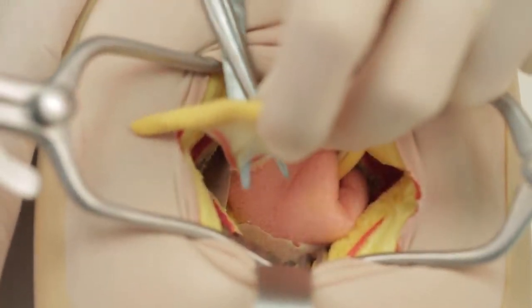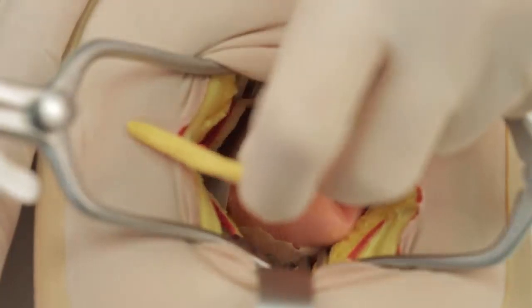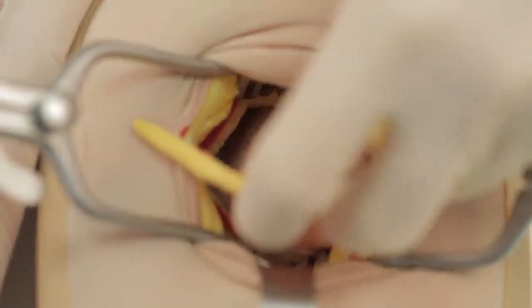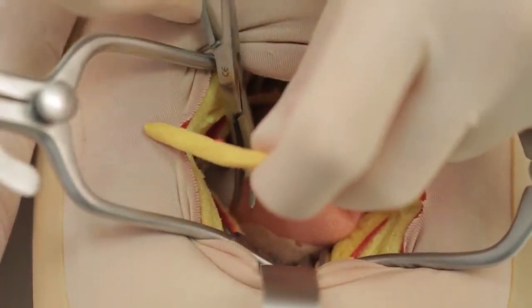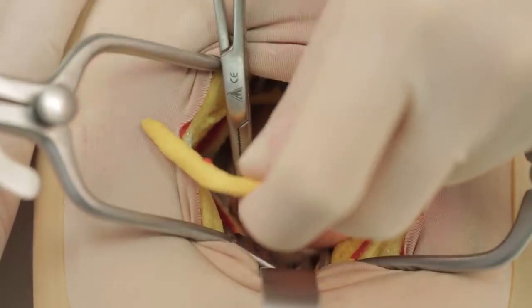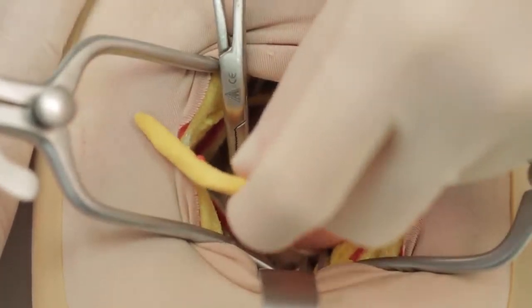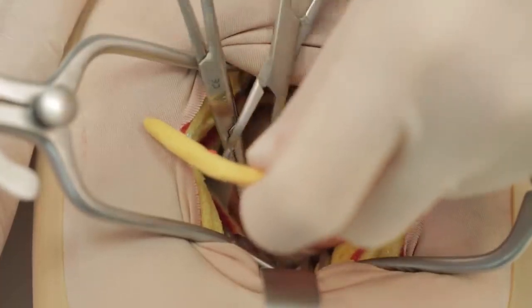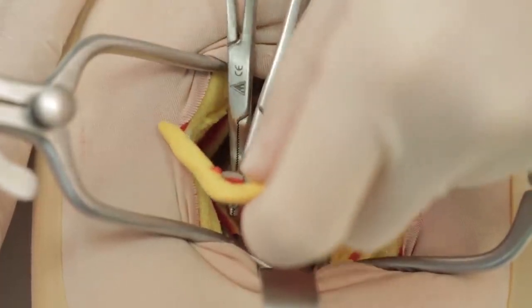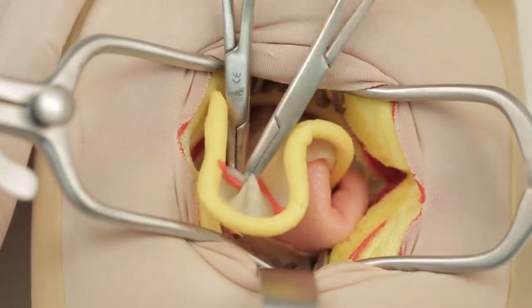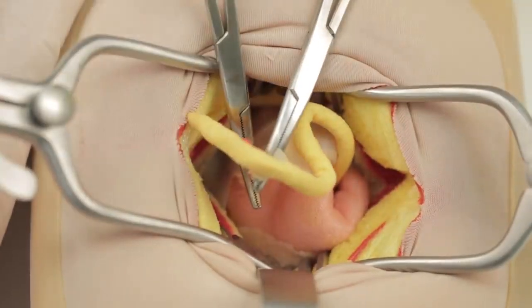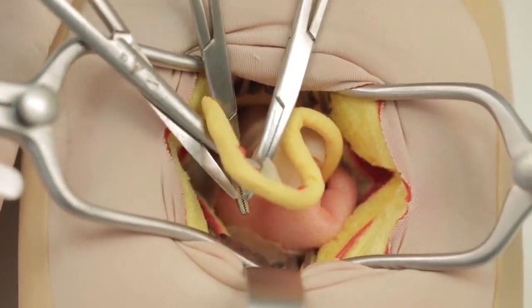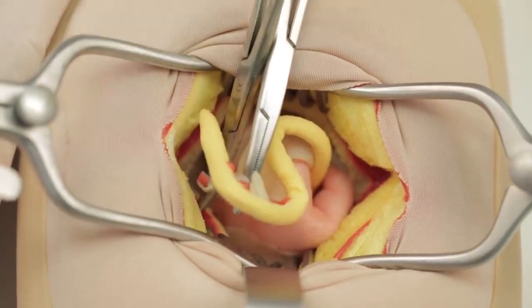Create a window in the mesoappendix, avoiding the vessels, and ligate the vessels between clips using 2 Vicryl sutures. Divide the vessels and then divide the mesoappendix.